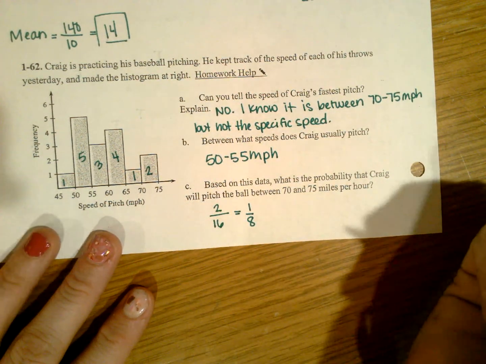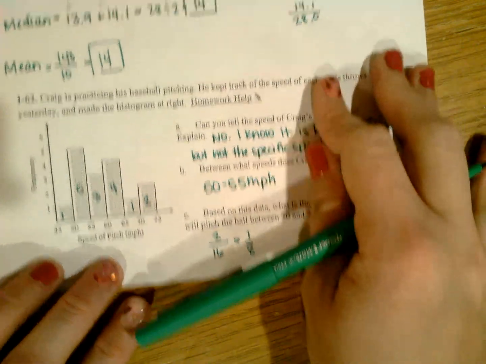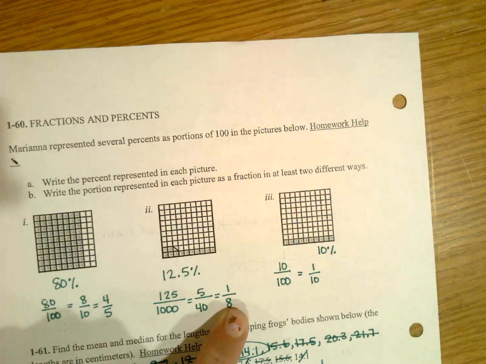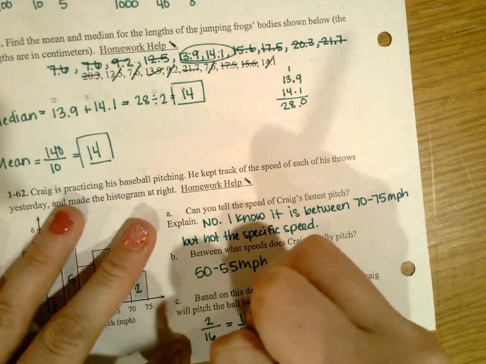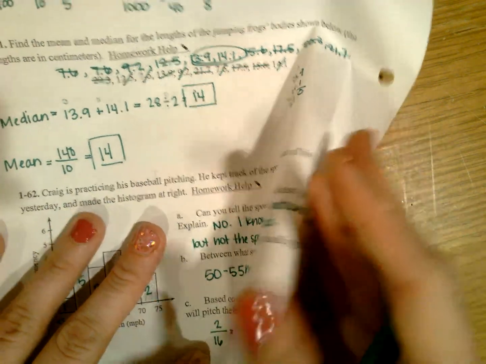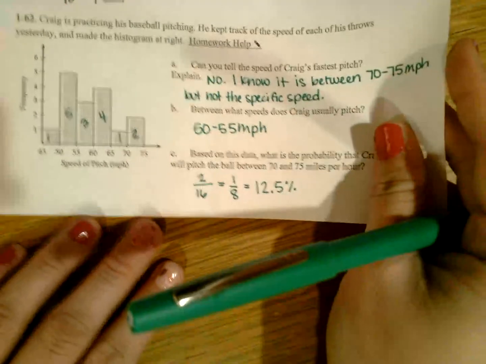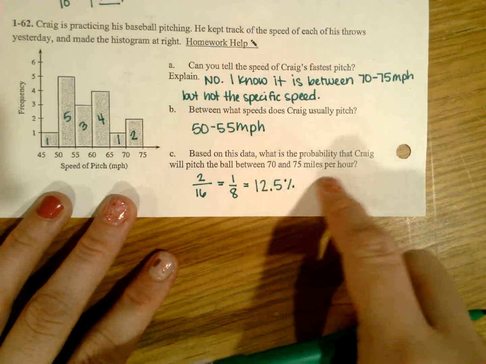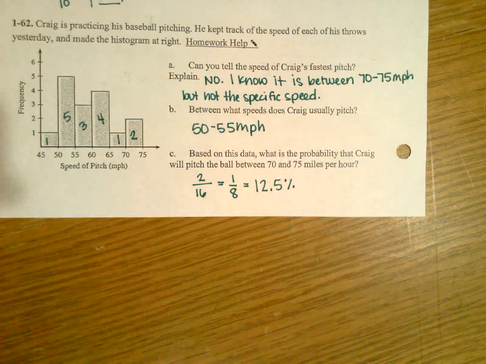Okay. And if I'm doing percent, if we look back up here, 1/8. So it's 12.5% probability of Craig pitching between 70 and 75 miles per hour.